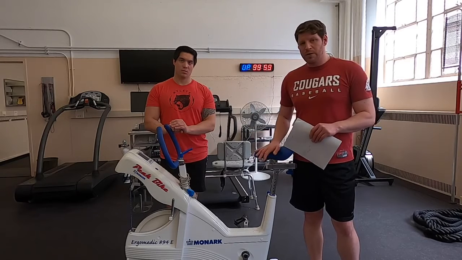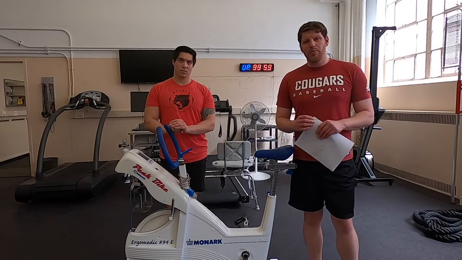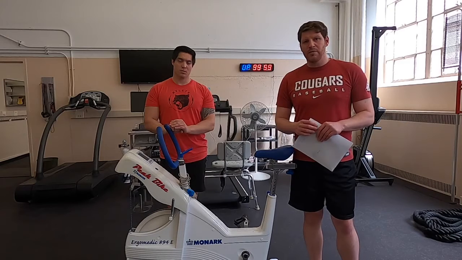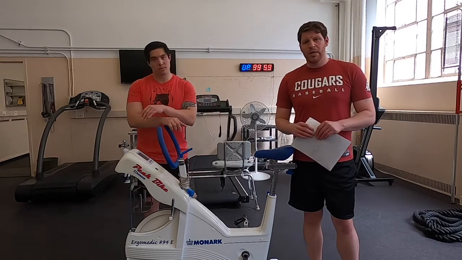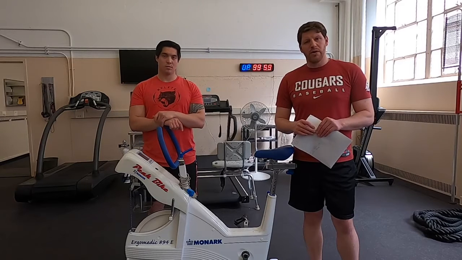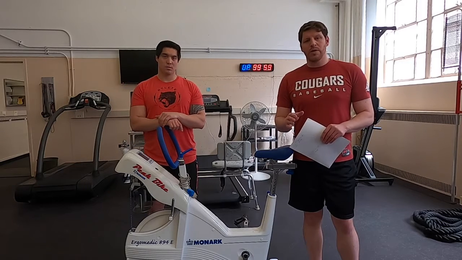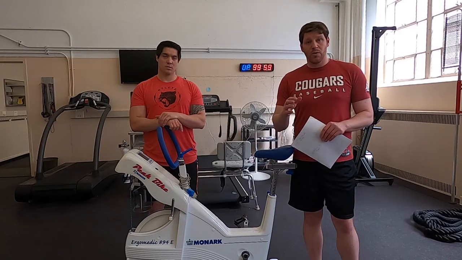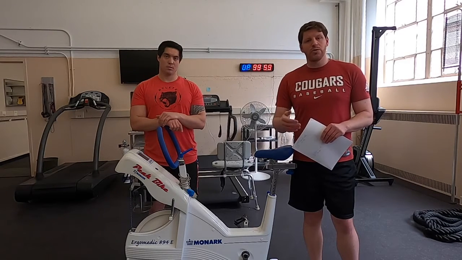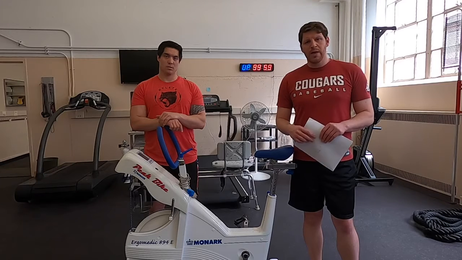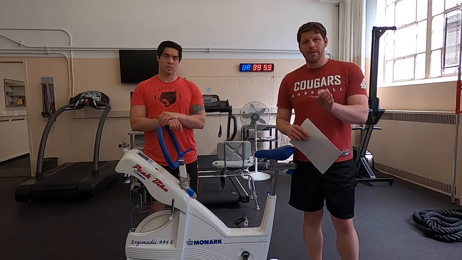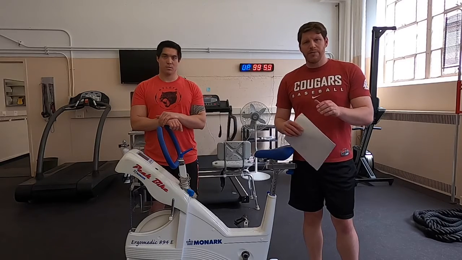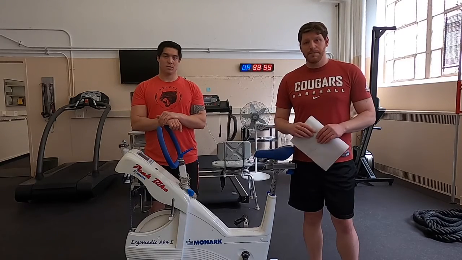Because we don't have a precise Velotron system or another exact or software-generated system, as I mentioned before, we're using our Monarch cycle. And the weight that we put on, we do the best we can. It might not be to the exact kilogram or to the half kilogram, but it's the best we can do, obviously. And so what we need to do to complete our calculations is measure or count the number of revolutions the cyclist is making. And the most important time frames are the first 5 seconds, the last 5 seconds, and the entire 30 seconds.